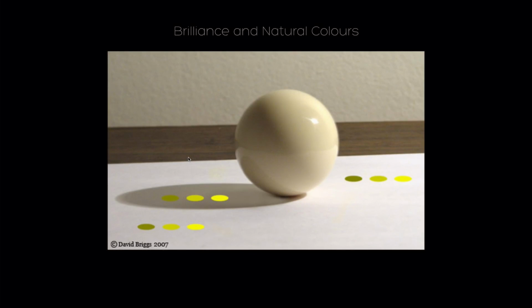Basically, there's an effect called brilliance. That means that if you have a saturated color, and it's too bright for its surrounding, it will be perceived as a fluorescent color or a light-emitting color. So all of those yellow chips have exactly the same RGB value, exactly the same luminance. The stimulus reaching your eye is the same, you could say.